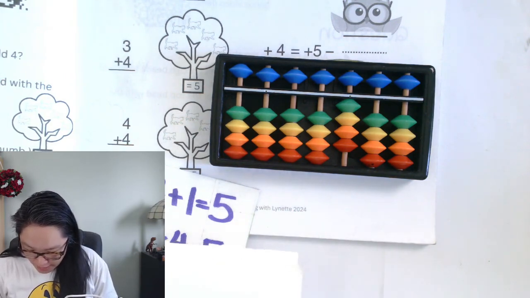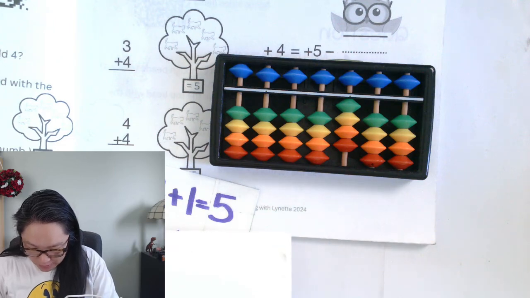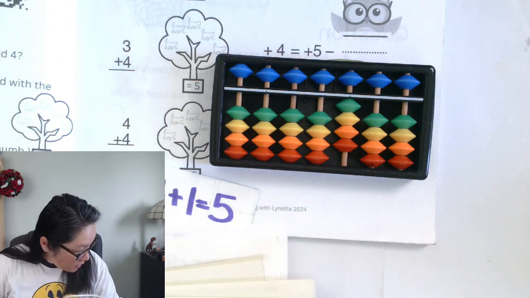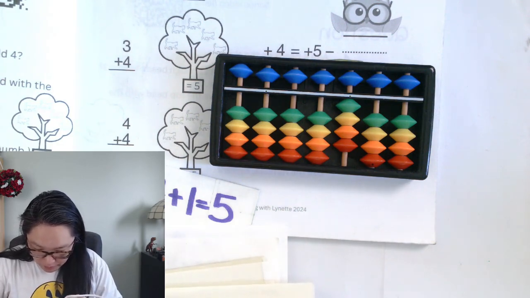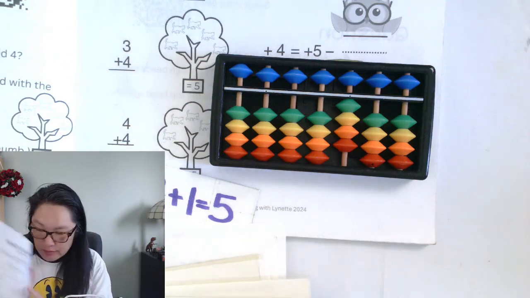I just need to find my little worksheet. And I've lost my worksheet. Where is my worksheet? Nope. Oh, you know what? We'll do this one. Oh, here it is. I found it.